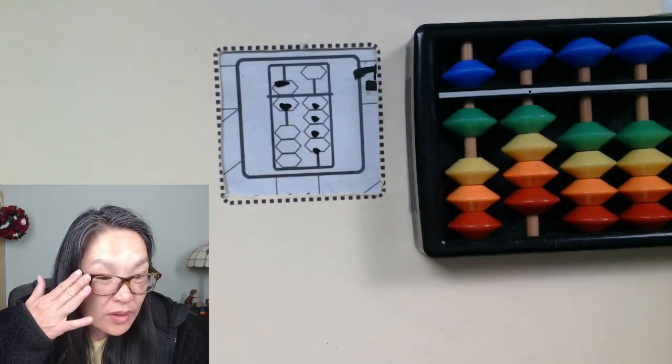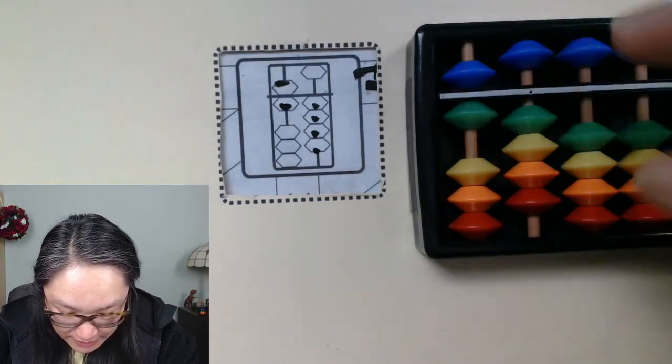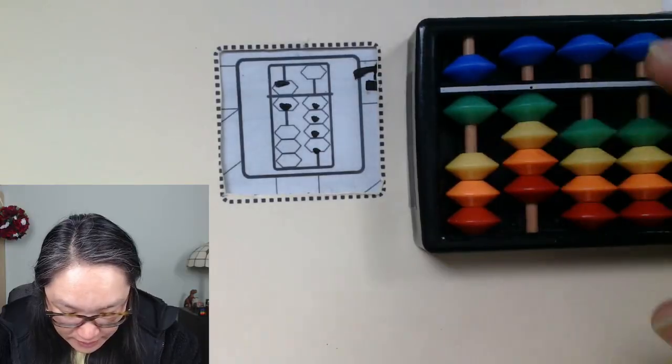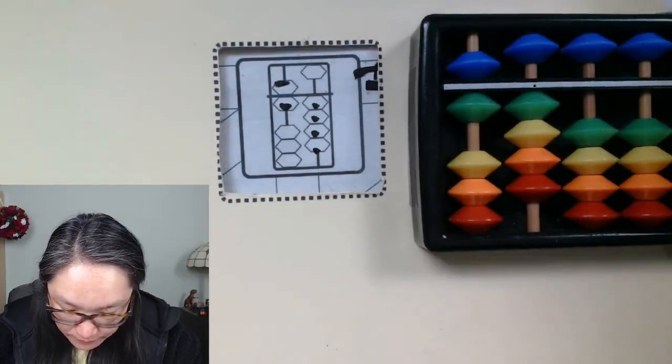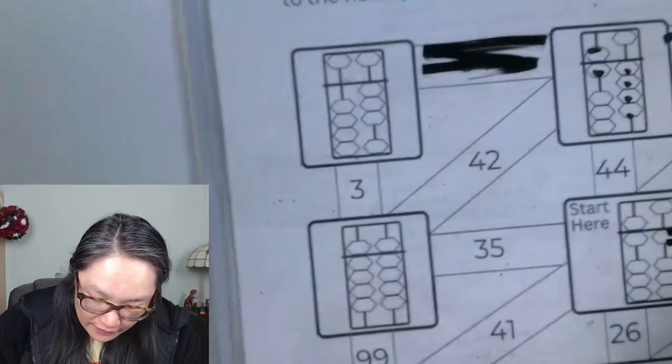What number do we know that is? Good, love. 64. We have 64. So we have 5, 6, and then 4. 1, 2, 3, 4. Okay, so that's 64. Okay, so then we have this number.